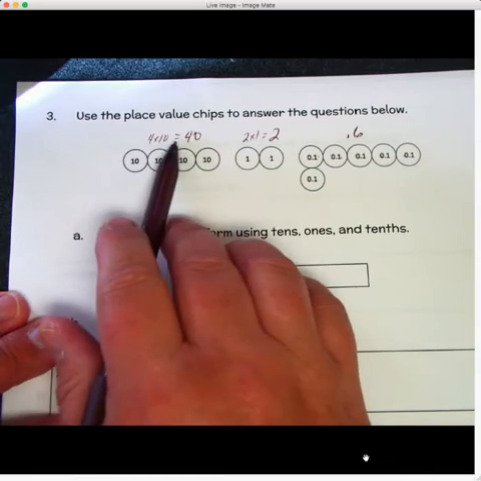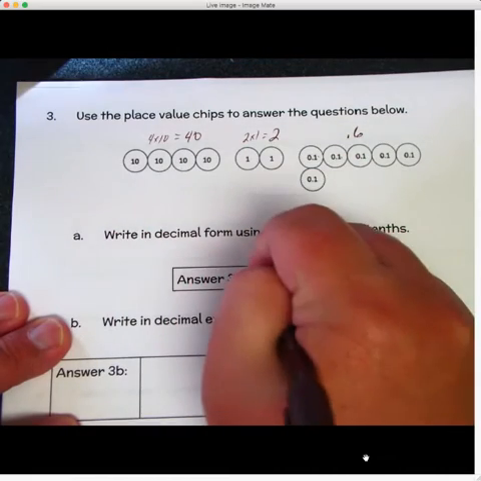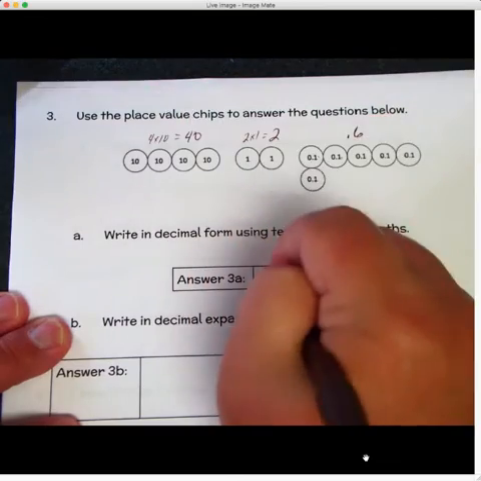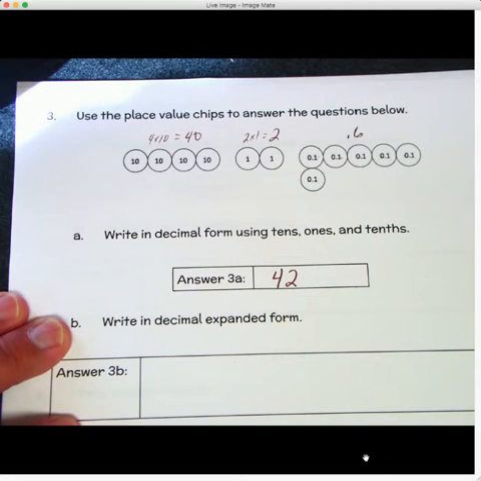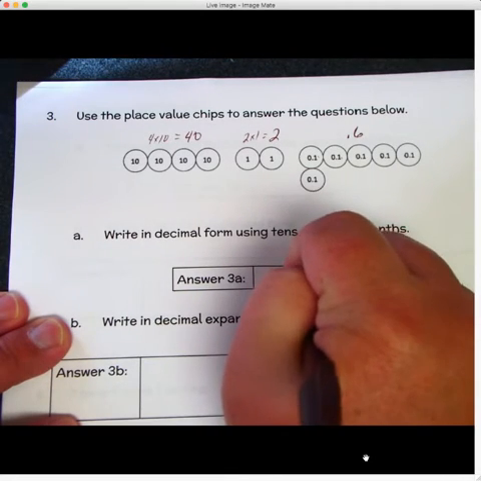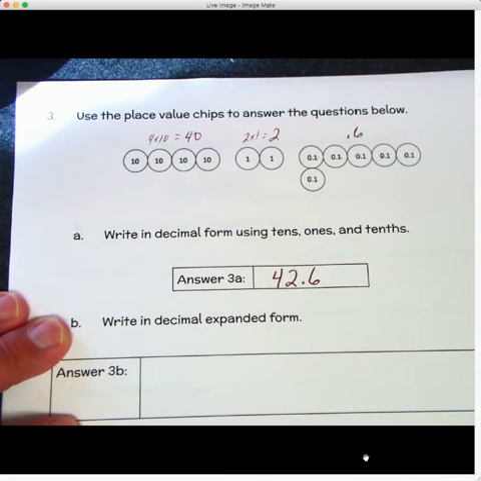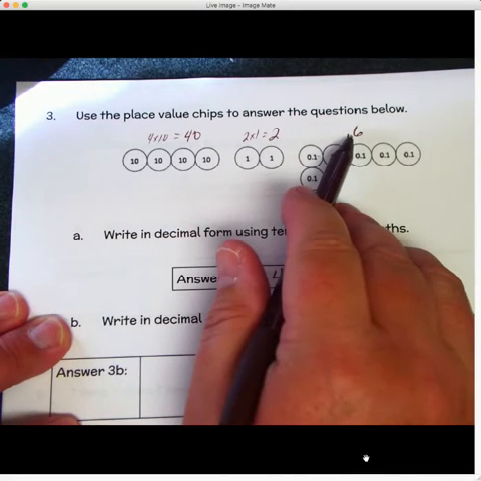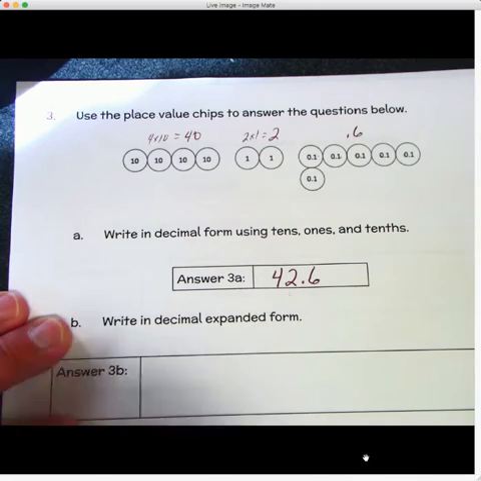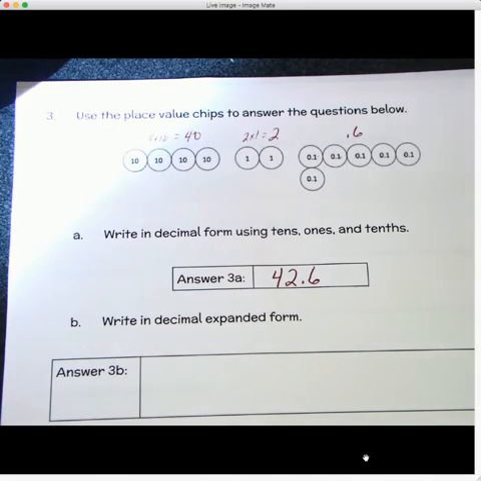I have 4 tens, so I'm going to put that in the tens place. I have 2 ones, going to put that in the ones place. And I have 6 tenths, so I'm going to put that in the tenths place. And if you added 40 plus 2 plus 6 tenths, you would get 42 and 6 tenths.